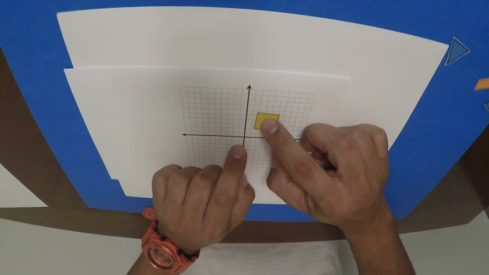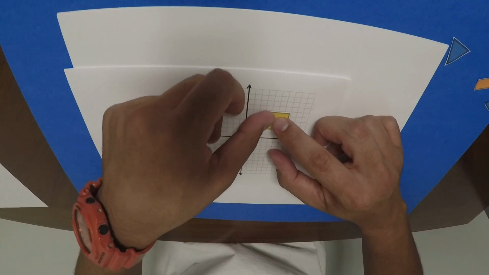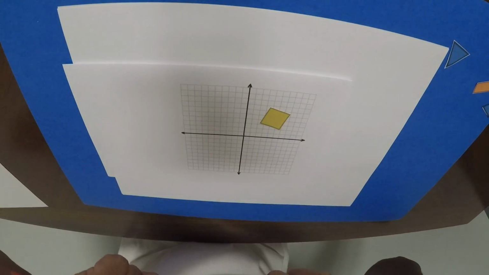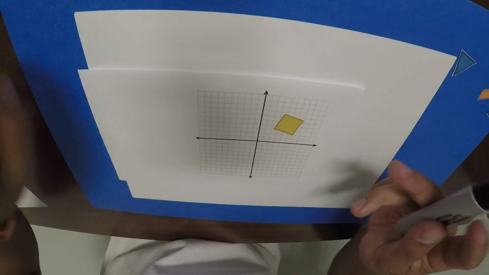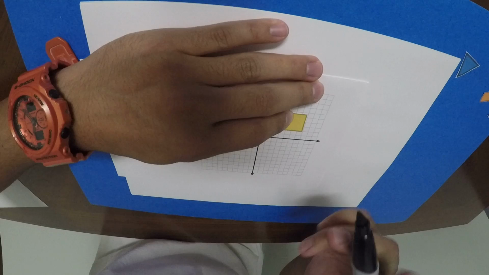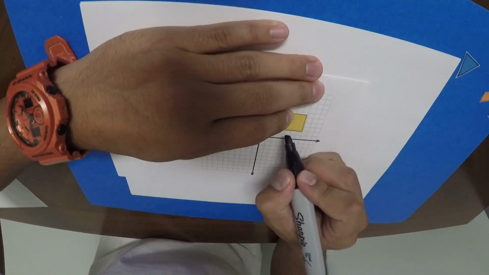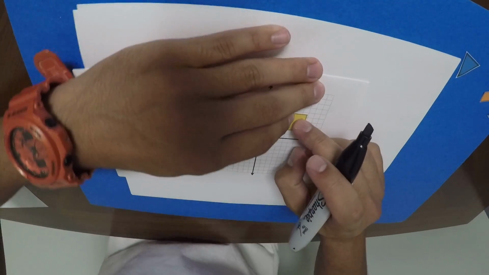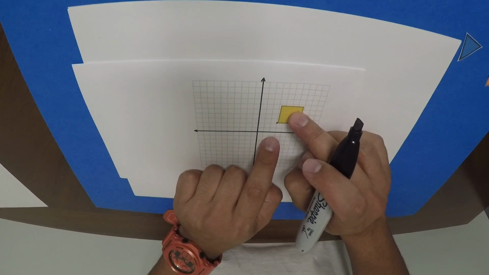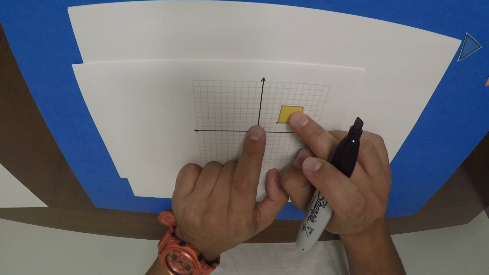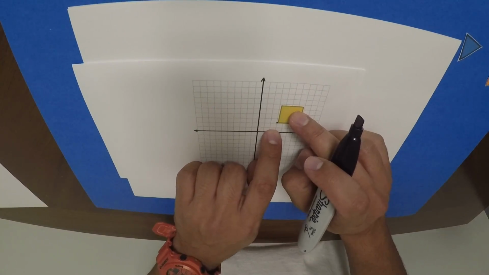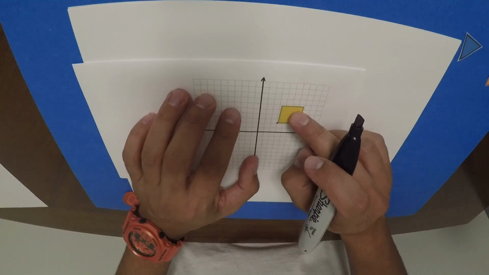So let's use a different location. This corner point right here, pen cap won't come off. Okay, there we go. So this is at point 3, 2, and we want it to translate down 4 places on the y-axis and keep the same distance on the x-axis.